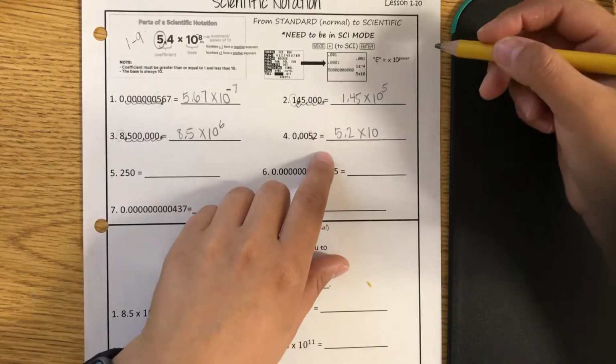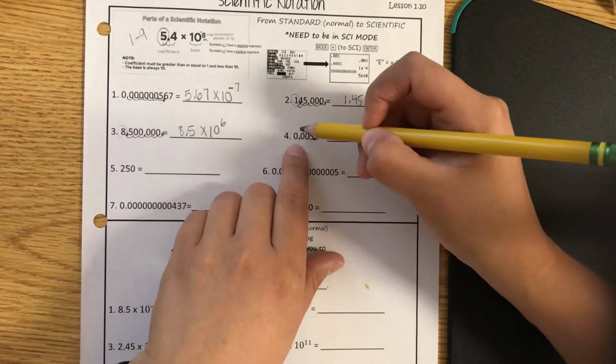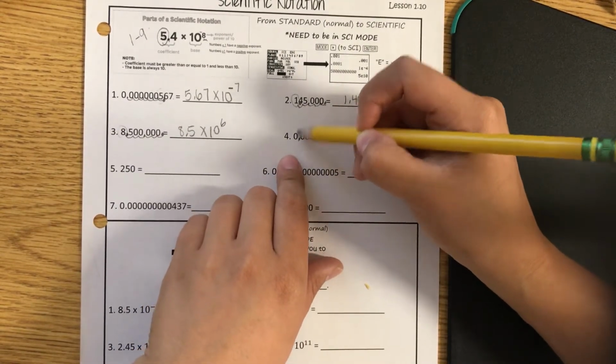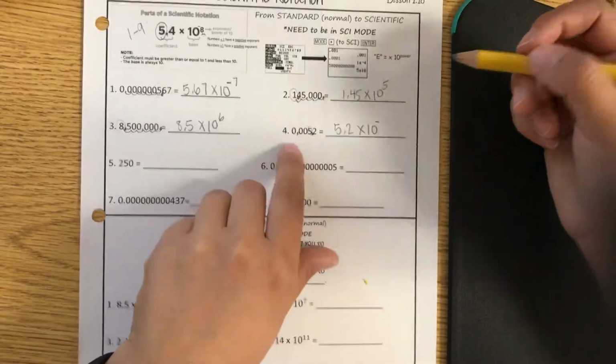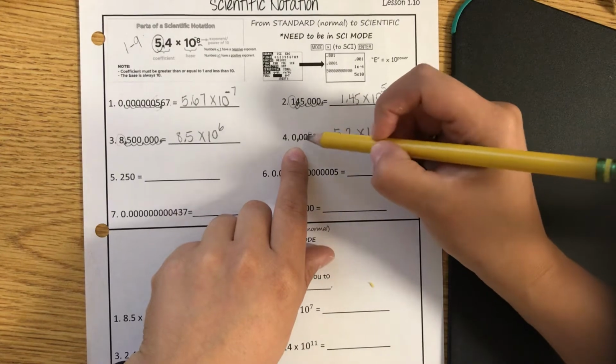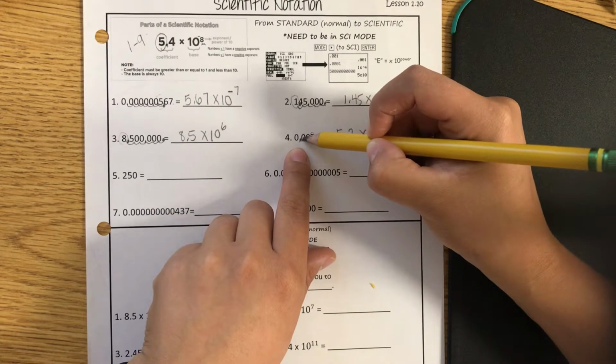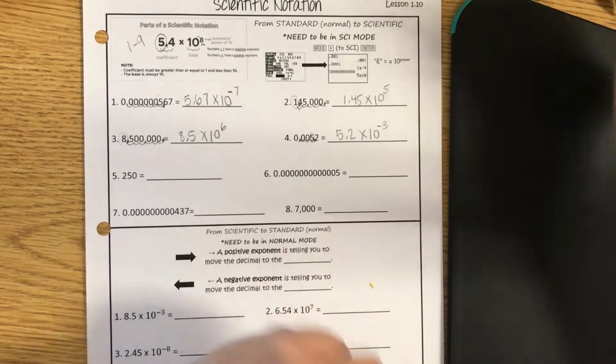Now let's see what the exponent is. This time, since it's less than 1, and how I know it's less than 1, it's 0 point something, I know my exponent's going to be negative. Now, I got to see how I get from my original decimal to the new decimal. So 1, 2, 3. So it's negative 3.